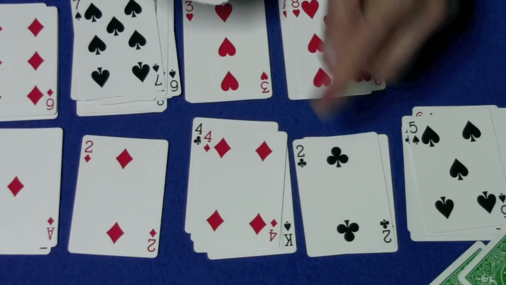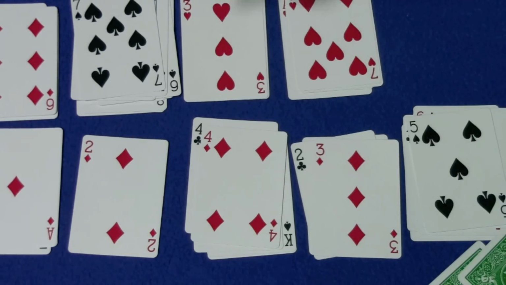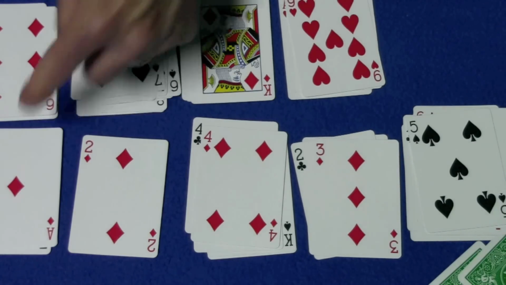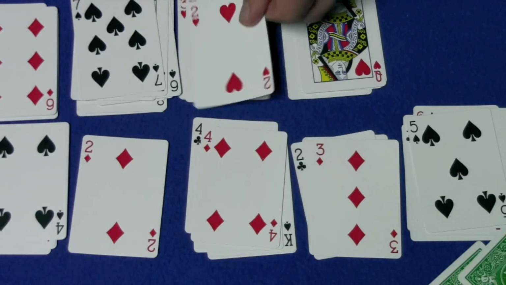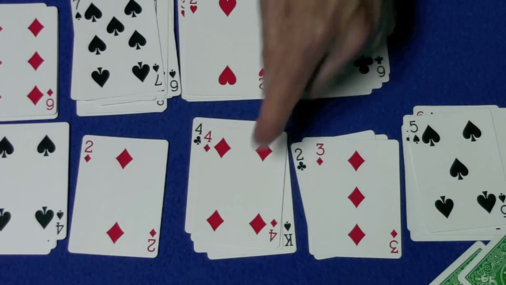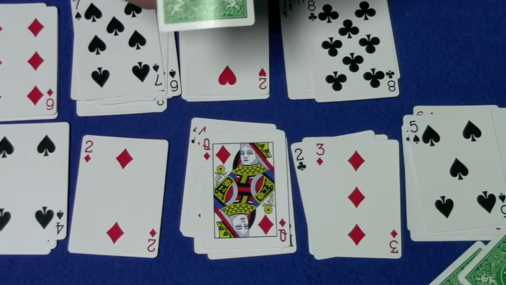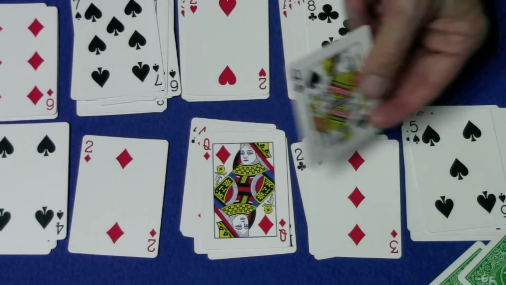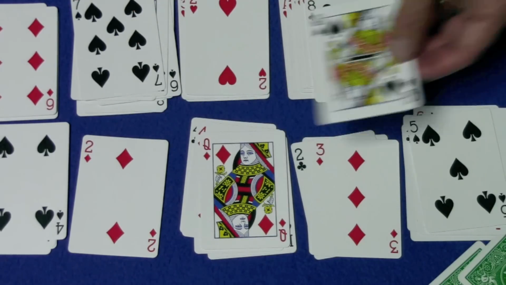Now we have 8 and 2 that equals 10. 7 and 3 equals 10. 9 and ace equals 10. We could put a card on the king, a card on the queen, a card on the 10. Then we have 6 and 4 equals 10, and there's one card left that can go right on top of the queen, and if there was no place for that to go, it could start its own pile.